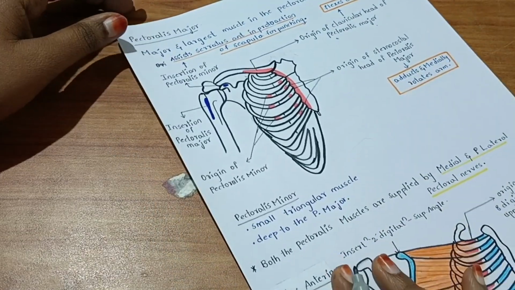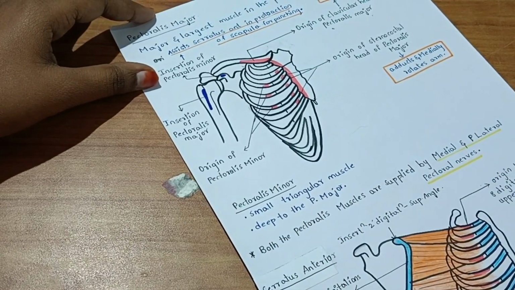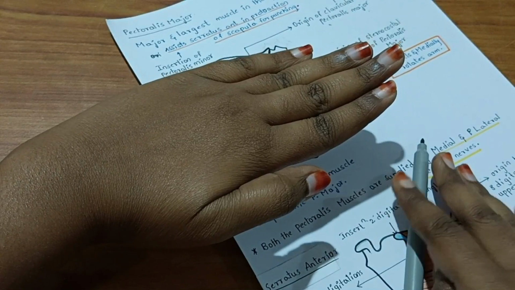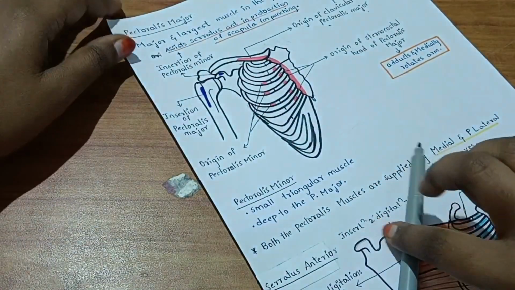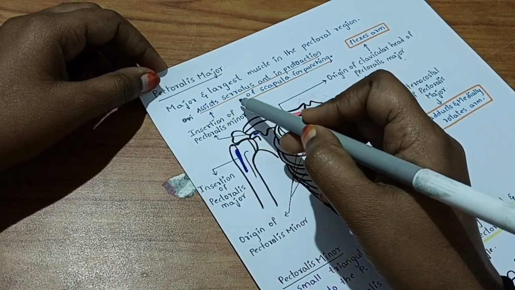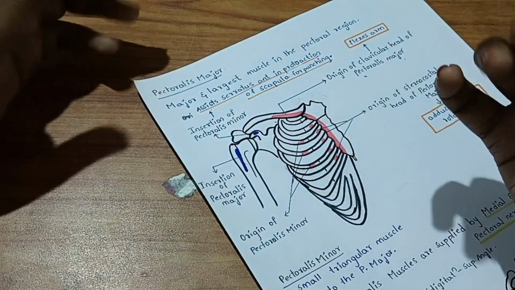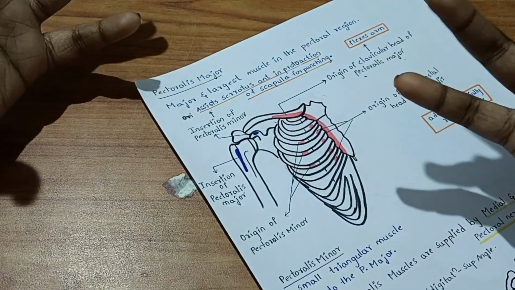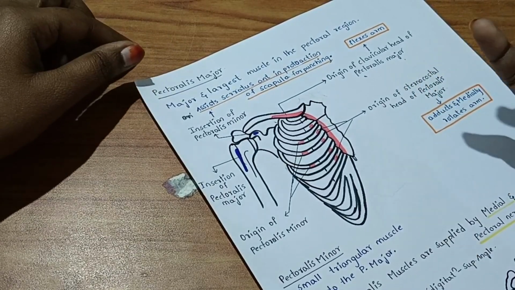And now pectoralis minor. It is a small triangular muscle deep to the pectoralis major. See, this is the pectoralis major and the small triangular muscle presented deep to the pectoralis major. And the pectoralis major action is to flex the arm, and to adduct and medially rotate the arm.